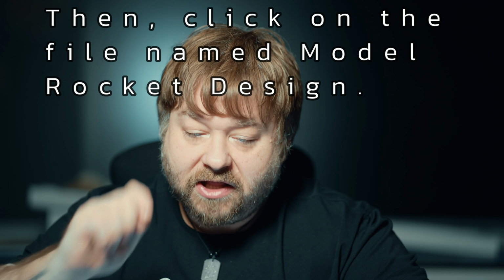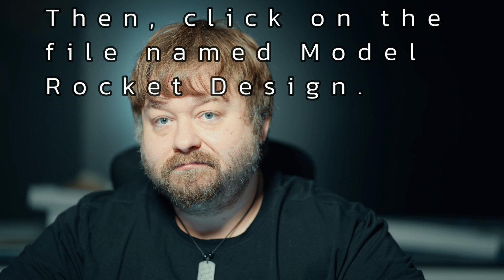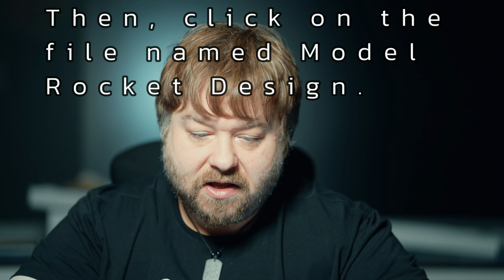When we're giving instructions, we want to enunciate very, very clearly. That way people have no misidentification. They didn't mishear you. Very clear, right? Then click on the file named Model Rocket Design. So repeat after me. Then click on the file named Model Rocket Design. There it is, right? All right, let's take a look at our fourth sentence, which is after that.